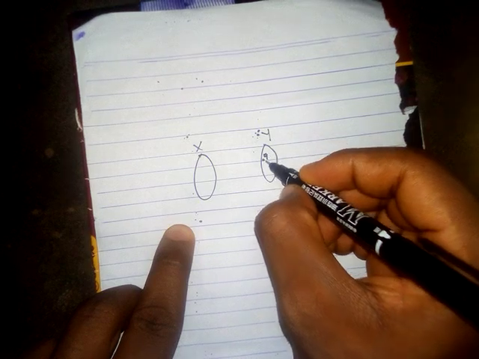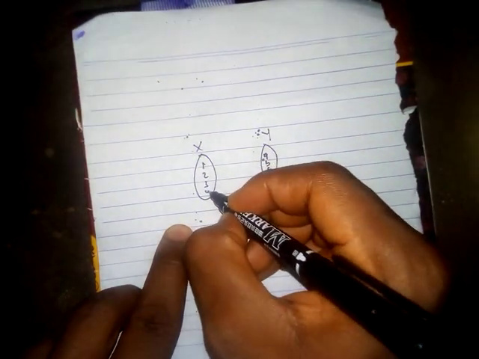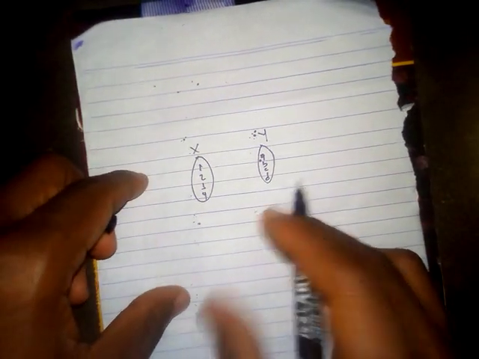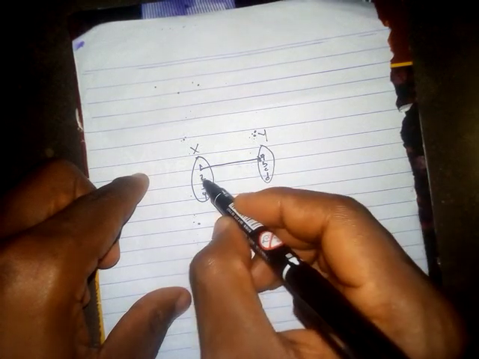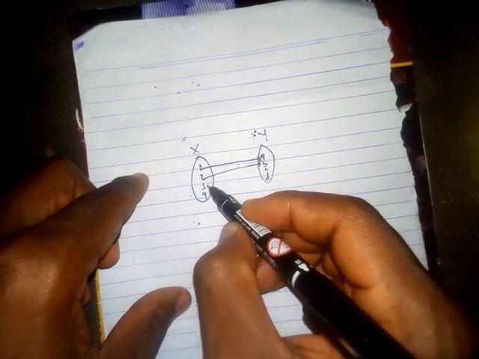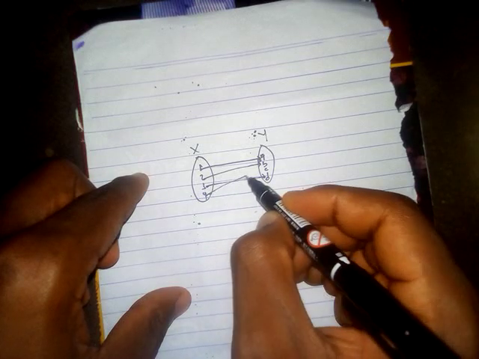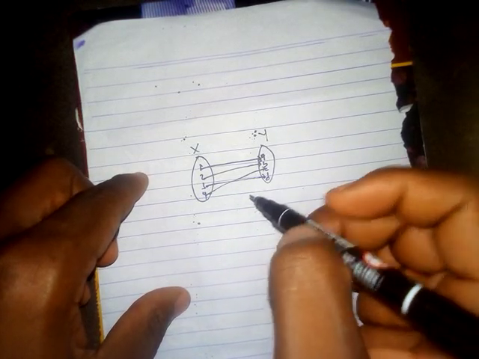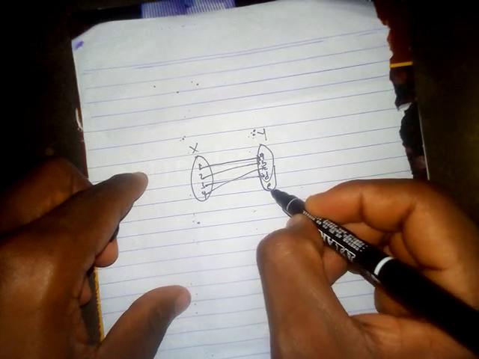Now if I have here a, b, c, d, and here 1, 2, 3, 4, you can create so many examples. I'm just using this to illustrate how a function looks like. Let's say 1 is assigned to a, 2 is assigned to b, 3 is assigned to d, and 4 is assigned to c. Let me extend this to e.